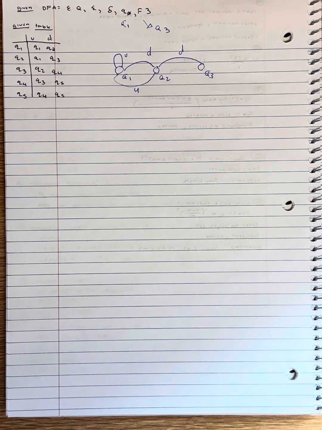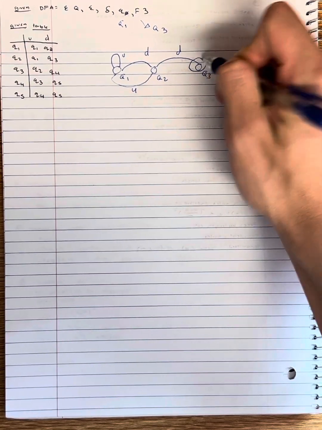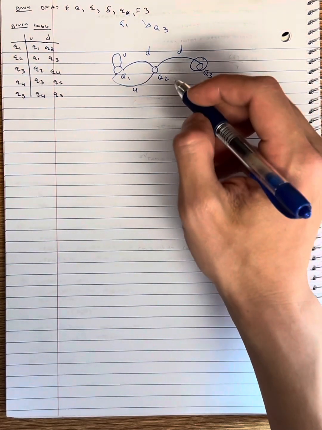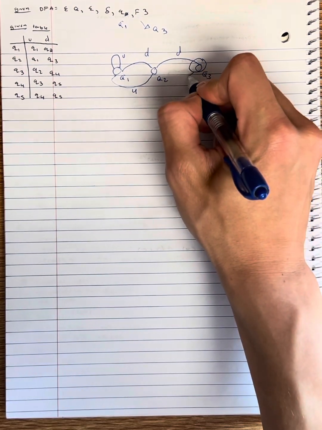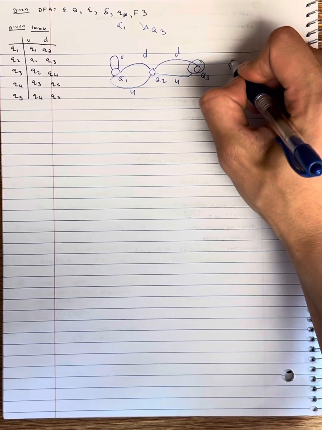And then basically it's self-explanatory. You do the same thing with Q3 to Q2. But we know our Q3 is going to be our final state. So we're going to make a double circle around it. And then we go Q3 to Q2, which is U. Then Q3 to Q4.